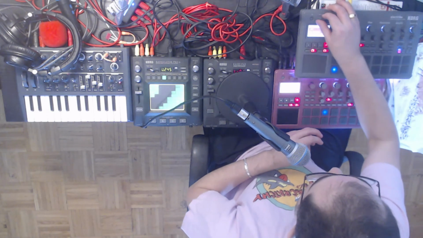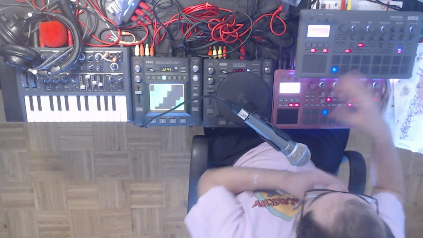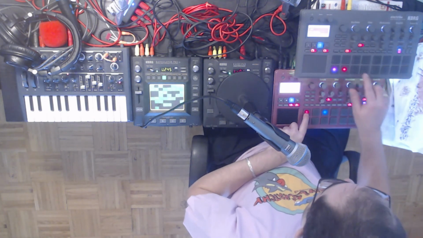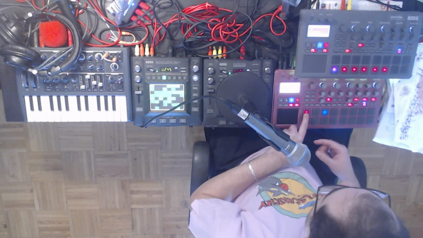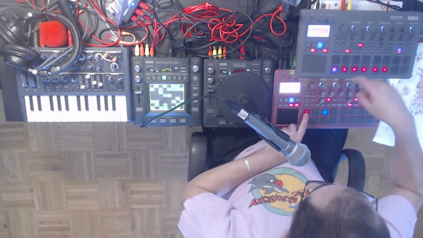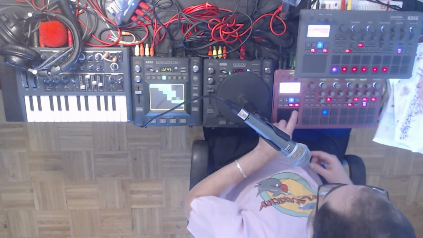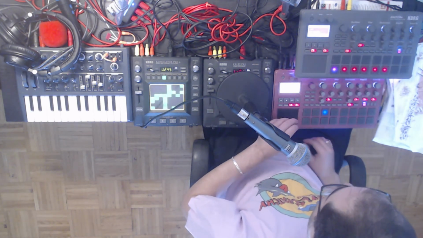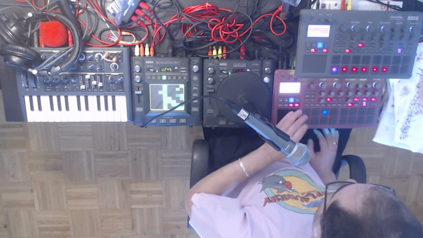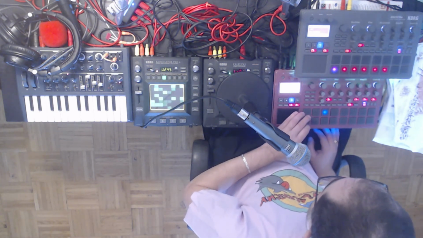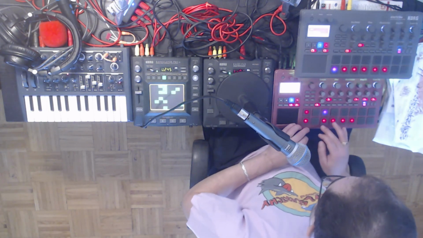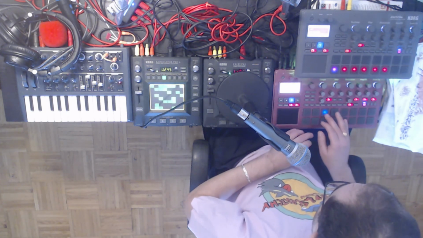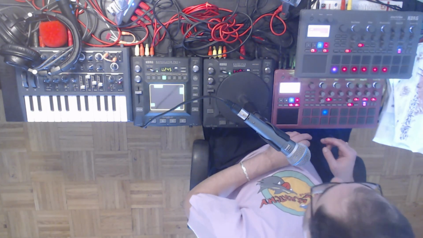If you have another Electribe and you've got them connected with MIDI, it's not gonna do the step jumping on the other Electribe. So then when you go back to resuming after you let go of the step jump button on step jump mode, it's going to be out of sync. It's hard to hear, but it's out of sync.